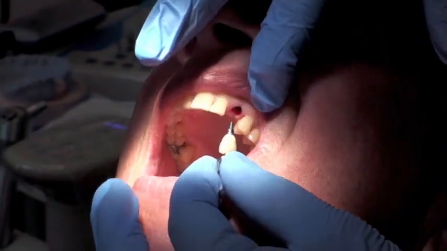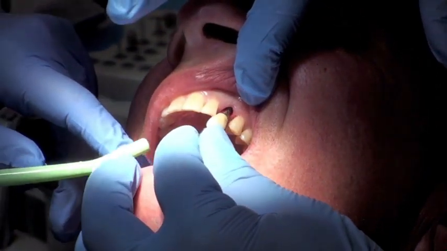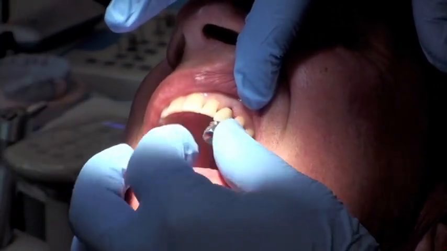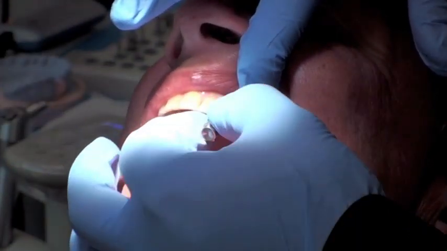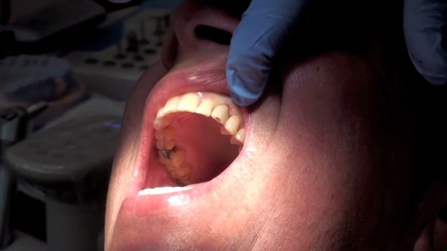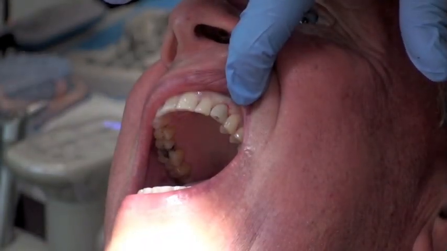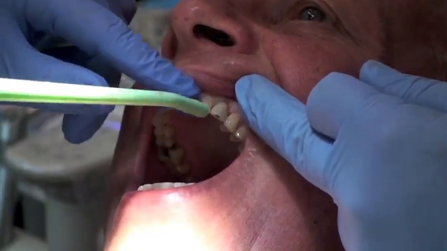So what you see here is a screw retained provisional that I fabricated prior to the surgery. Everything that you see here was done before the patient was ever treated clinically. What we're doing here is just screwing on the prosthesis, checking the fit and the accuracy. We'll adjust the occlusion to make sure that this tooth is completely out of occlusion so that true osseointegration does occur.